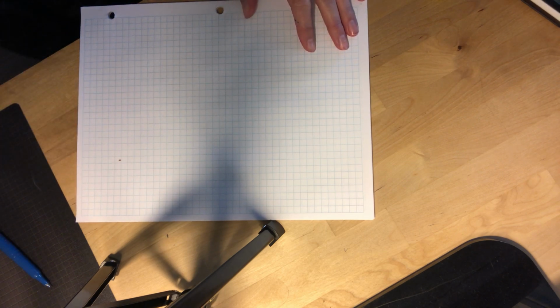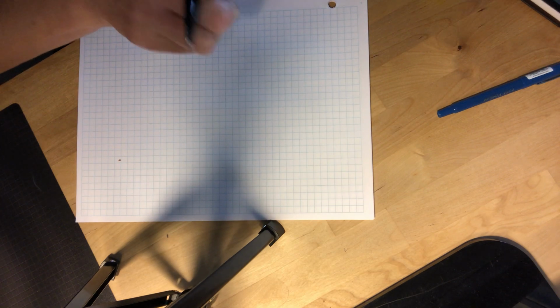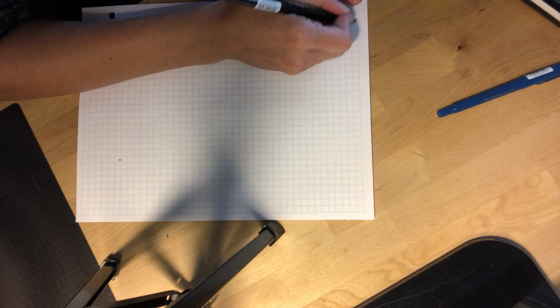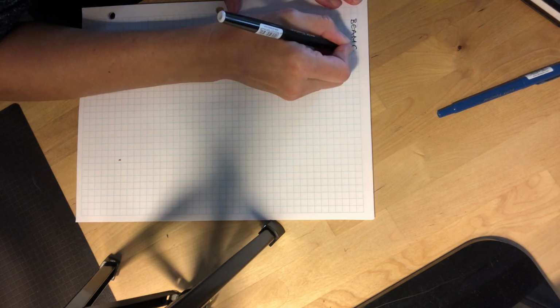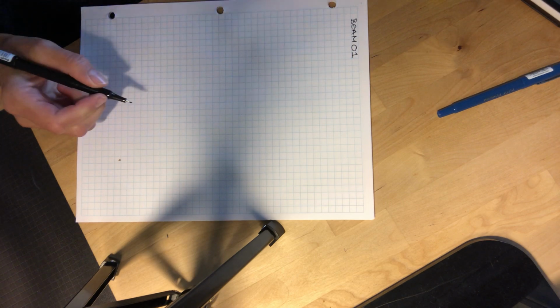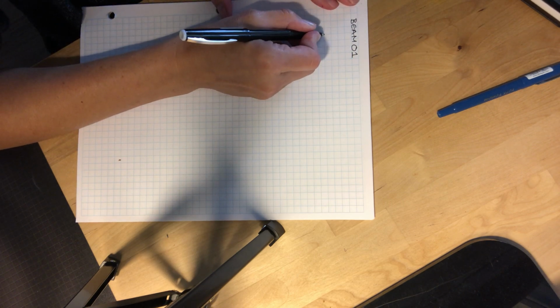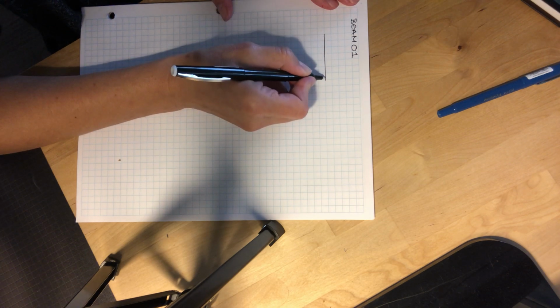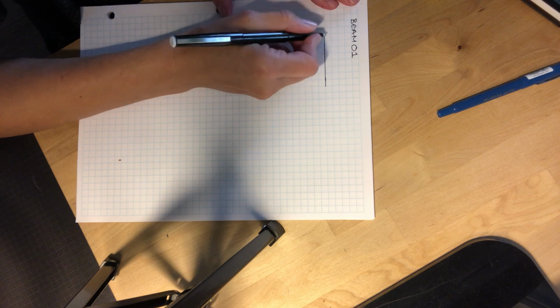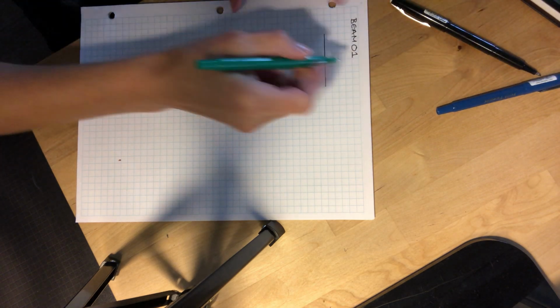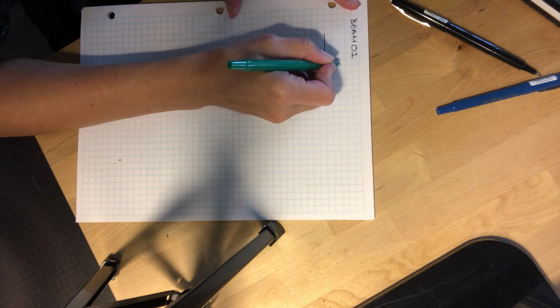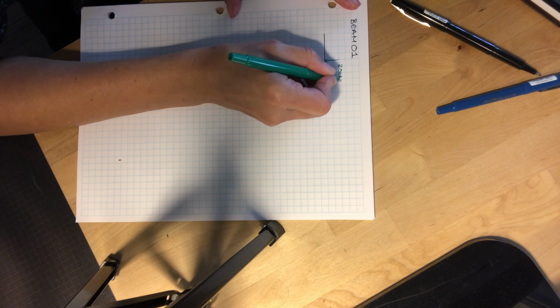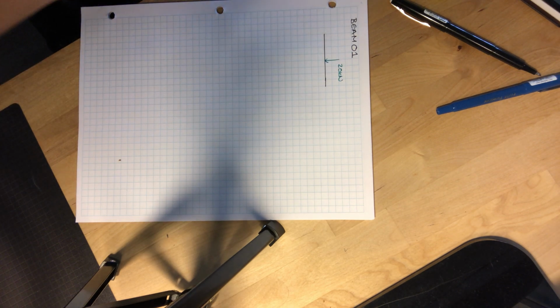But now we're going to look at the method of sections for beam 1. They told us that we have a beam that is 15 meters long, and it has a point load applied at the middle of 20 kilonewtons.